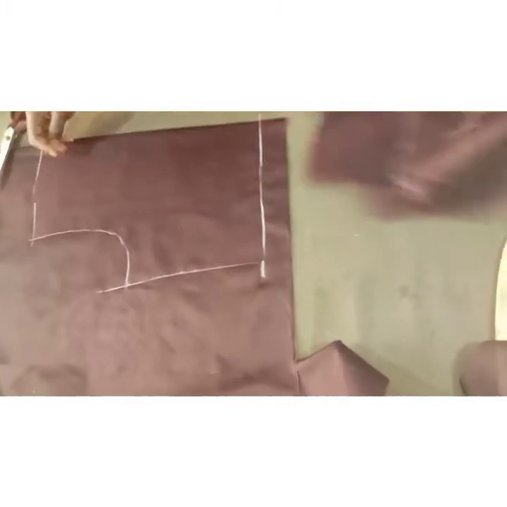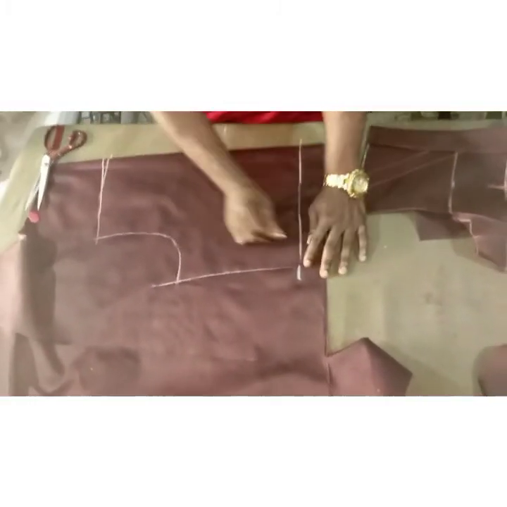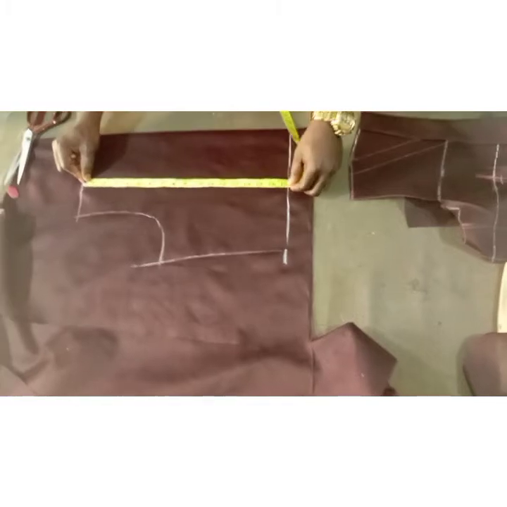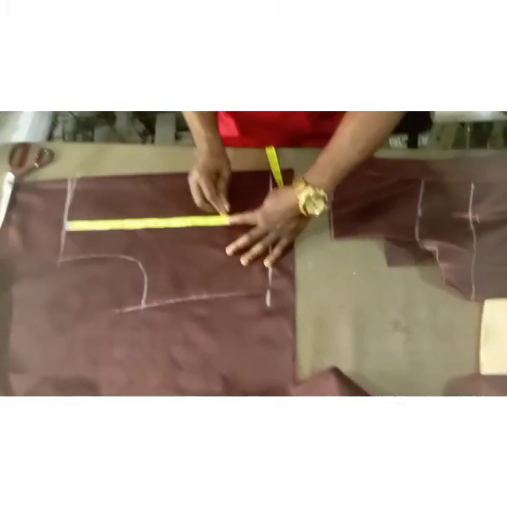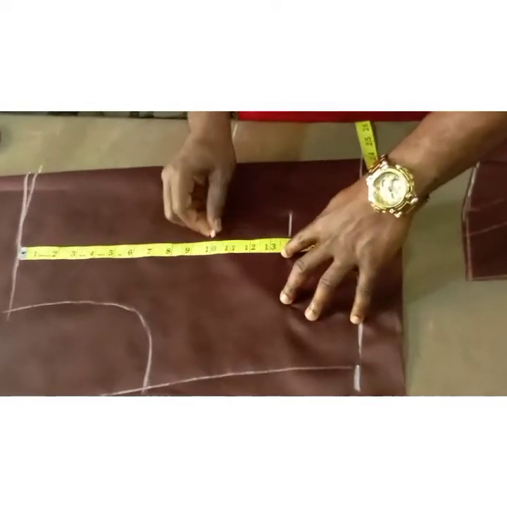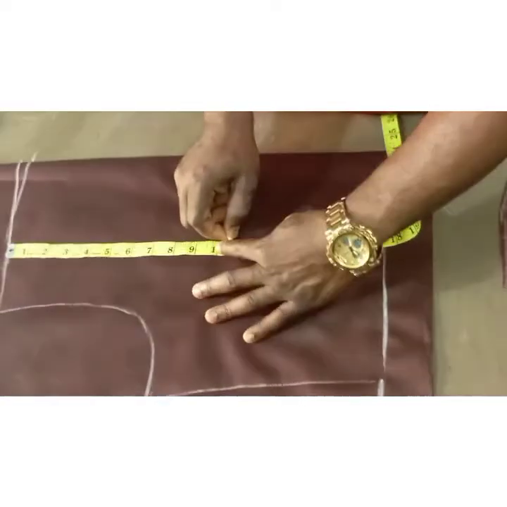As you can see now, we are having the normal basic body now. This is your normal basic body now. So the next thing I need to do is input all those nipple line points. This is my under bust. This is my bust point, which was 10.5 at that time.